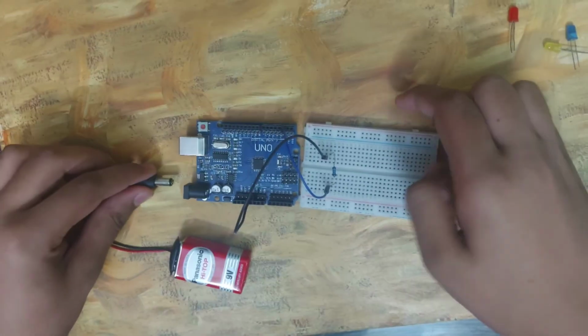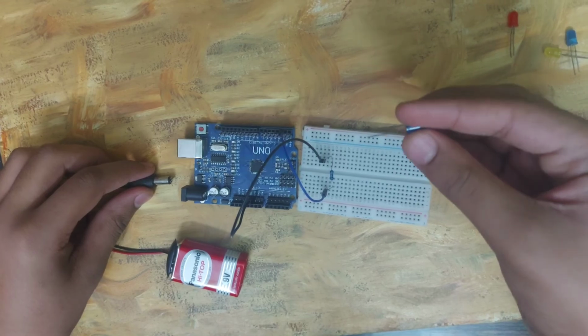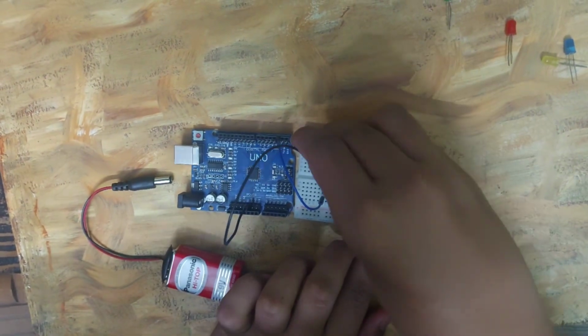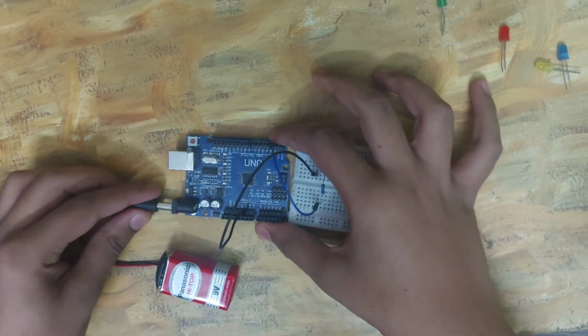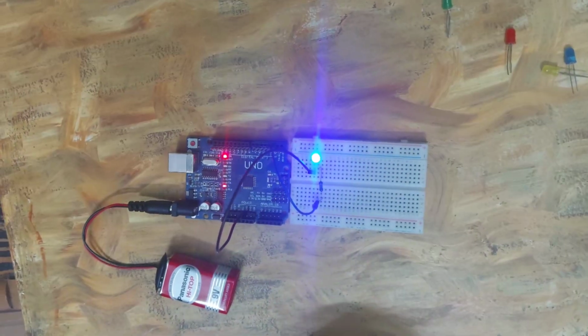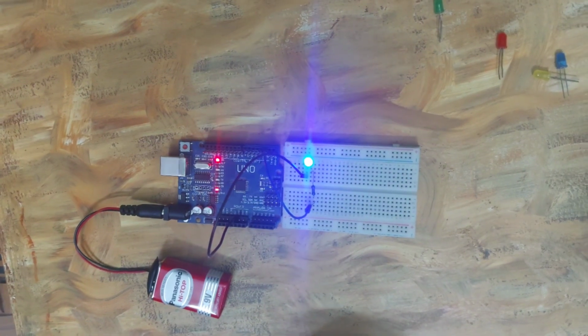Now I'm going to take the blue color. And as you can see, the blue color LED is also glowing.